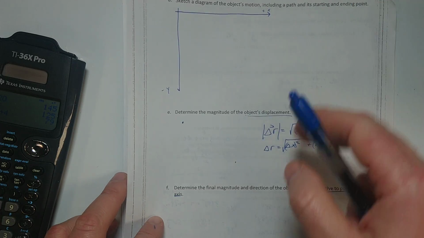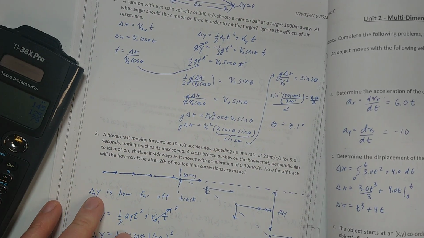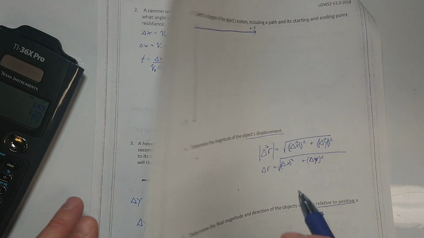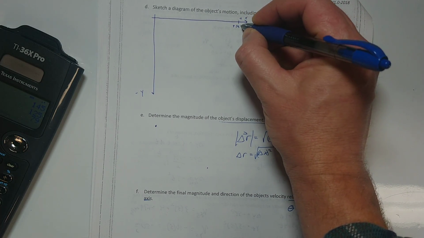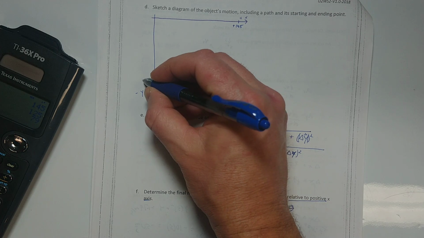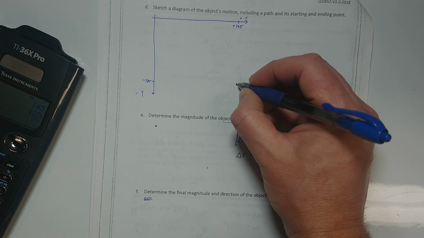So, sketch a diagram of its motion, including a path and its starting and ending point. Alright, so we can get that from here. Starting and end point: positive 145, negative 125. So, positive 145, negative 125. So you're right here, right?